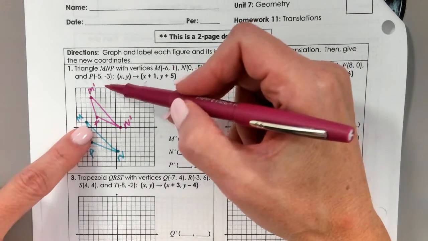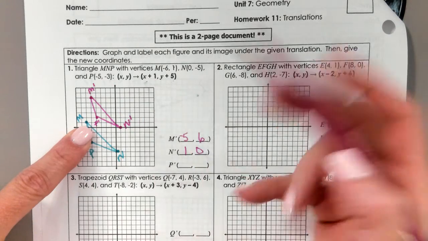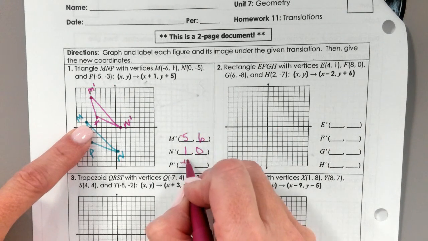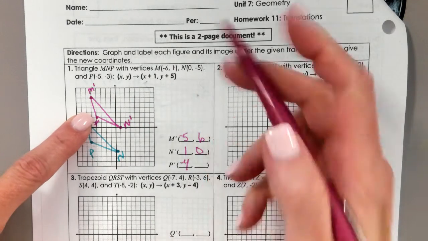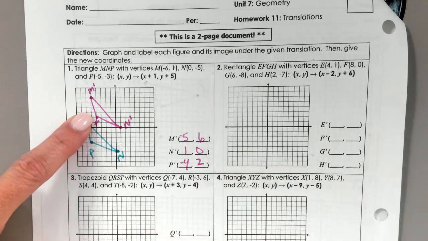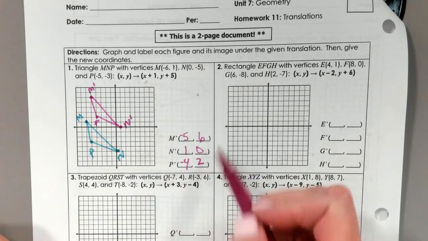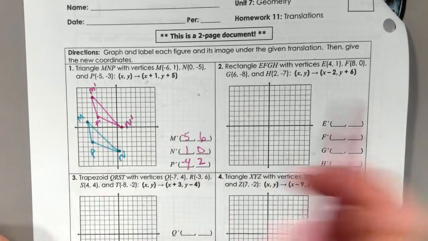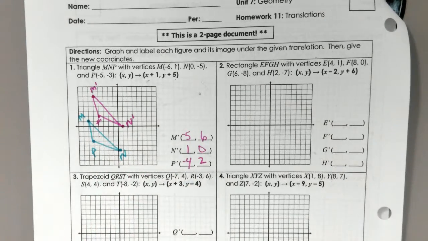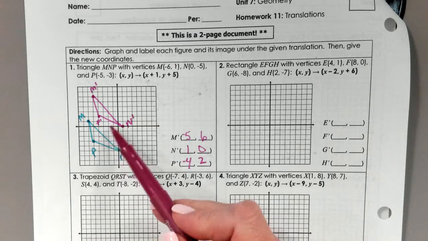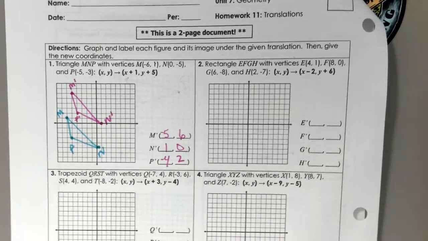All right, P, negative 5 plus 1 is negative 4. That's correct. And negative 3 plus 5 is 2. That's correct. Okay? So you can do the rules to find your new ordered pairs, and then you could plot them, or you could just count from each point and plot your points. Either way is okay, but both figures must be drawn and the ordered pairs filled in.